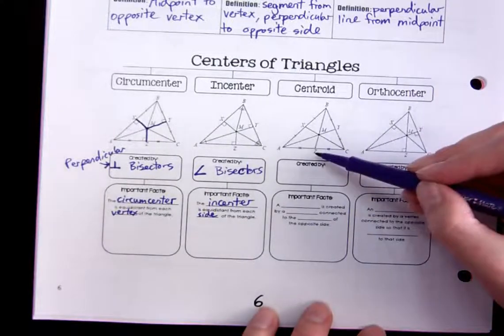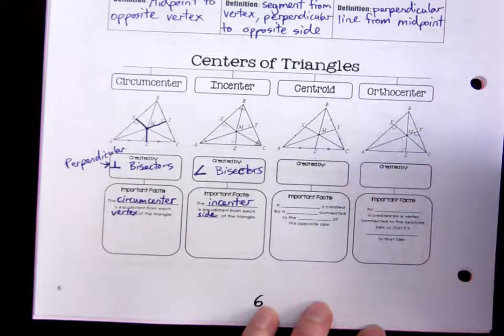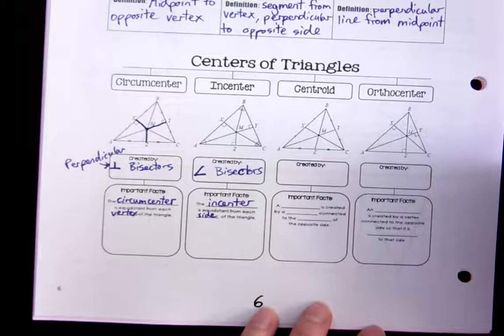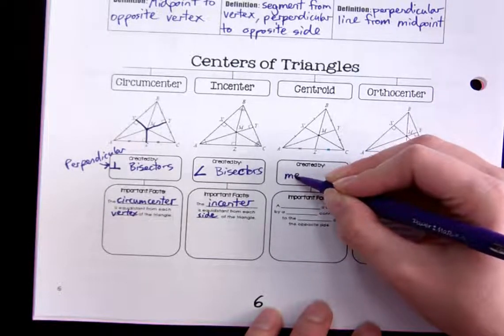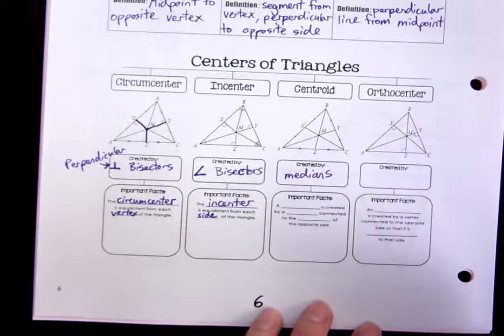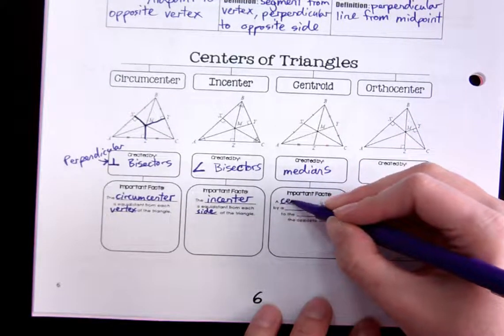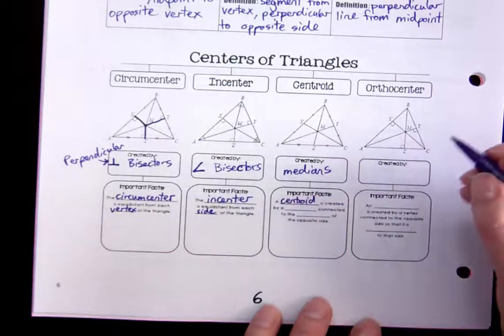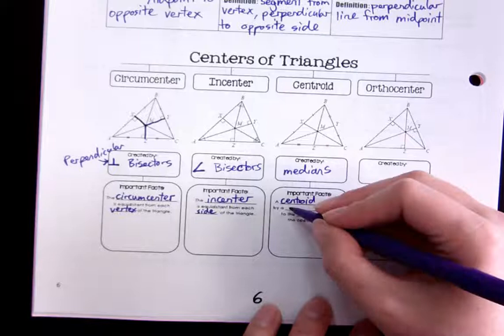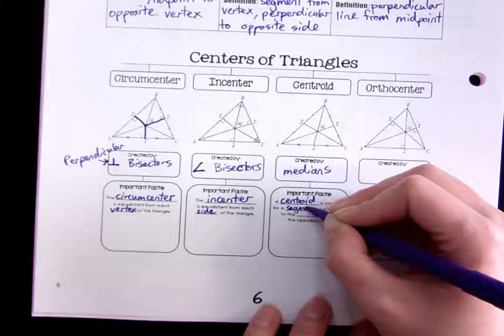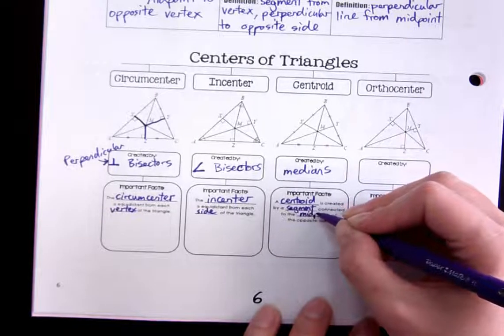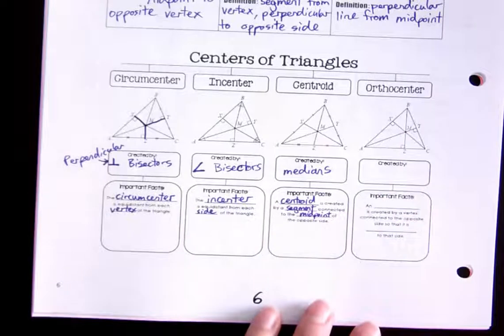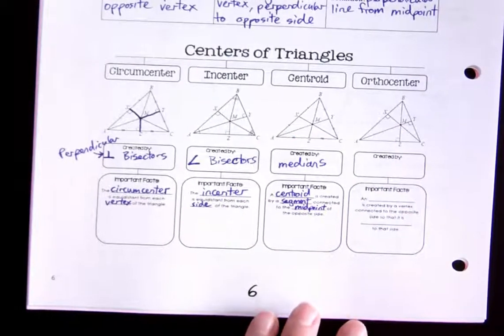All right, our centroid, can you guys tell what lines those are that are intersecting for centroid? Are those the medians or the altitudes? Yeah, those are, so centroid is just the intersection of the medians. So centroid is just created by the segments connected to the midpoints of the opposite sides. And I'm sorry, these blanks are very small.